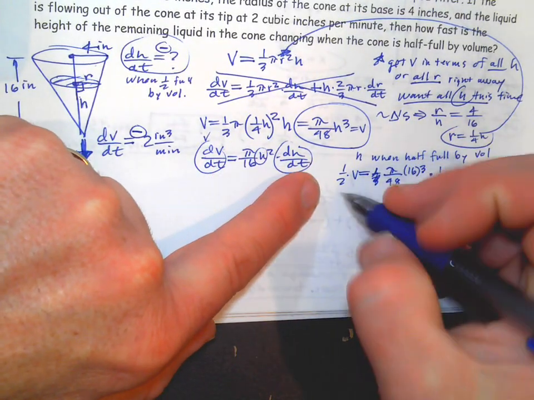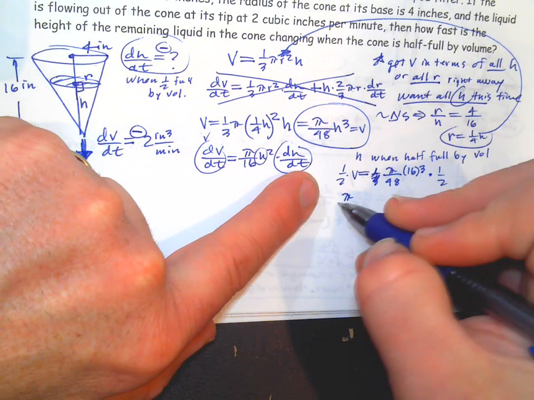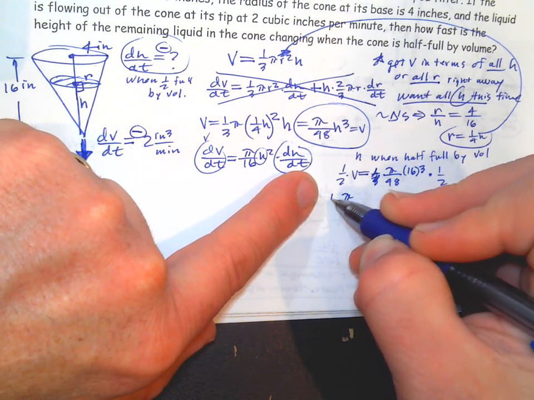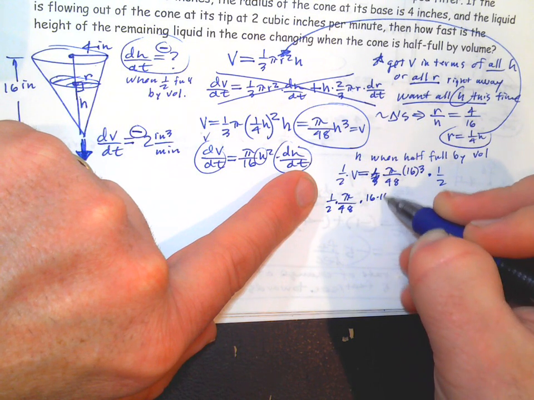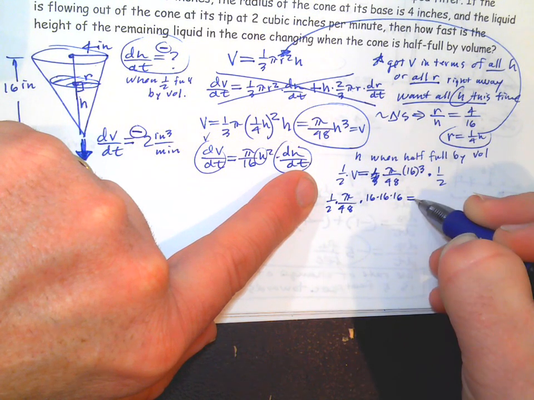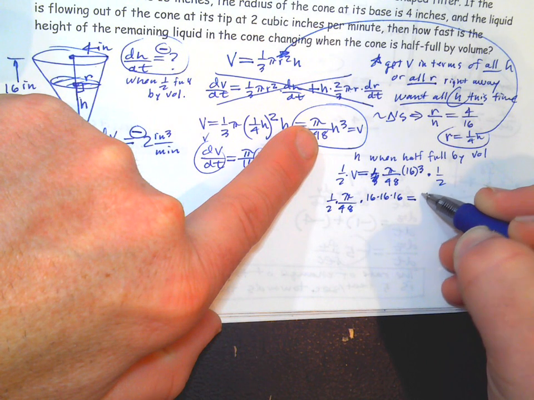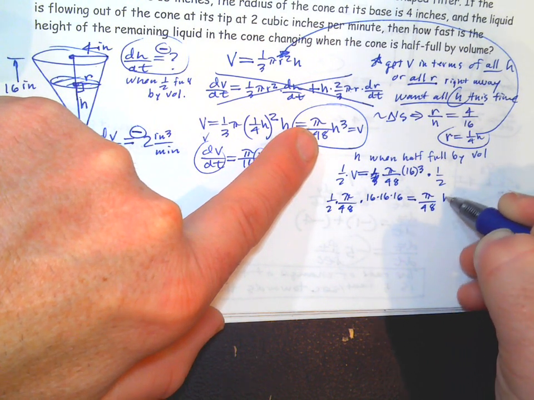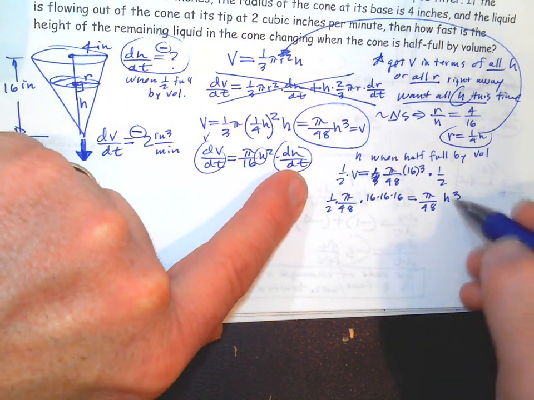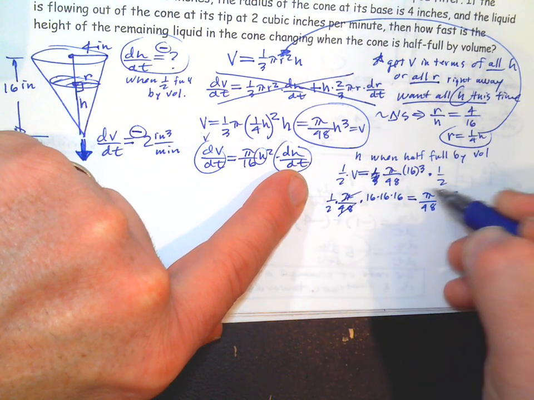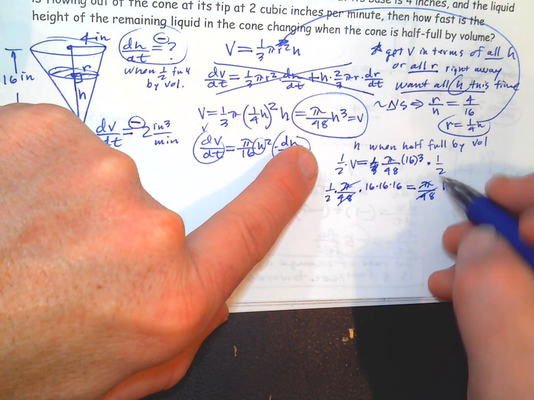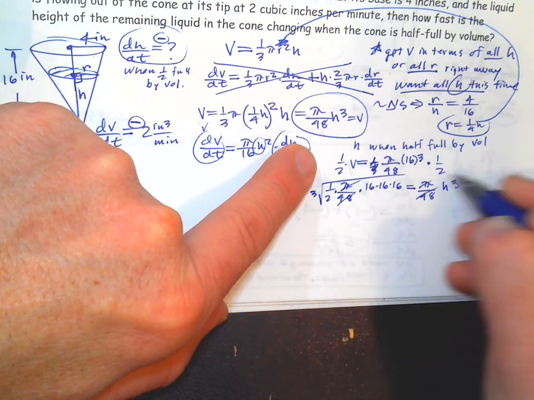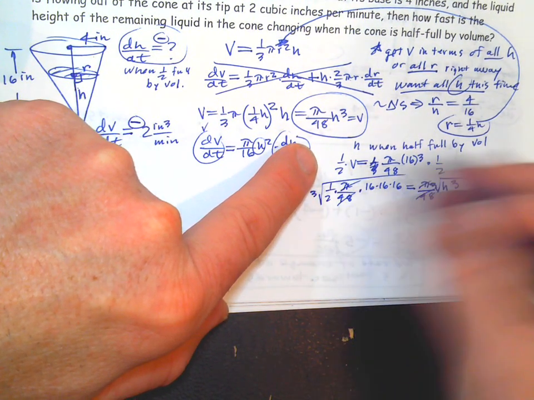So what's the height there? I'm not going to multiply all these numbers out yet because I think that would actually create more work in the end. So we have 1/2, pi over 48, 16 cubed, I'm going to write 16 times 16, equals pi over 48 h cubed. And we got to find h. So the pi and 48 cancel each other out. So that works out nice. We have to take the cube root of both sides, no plus or minus.